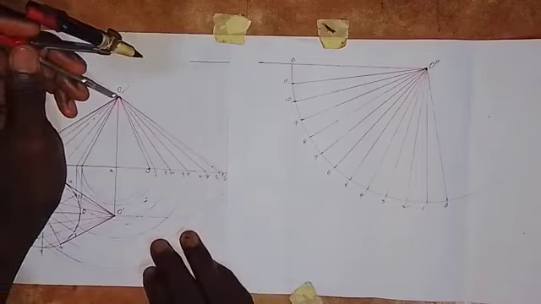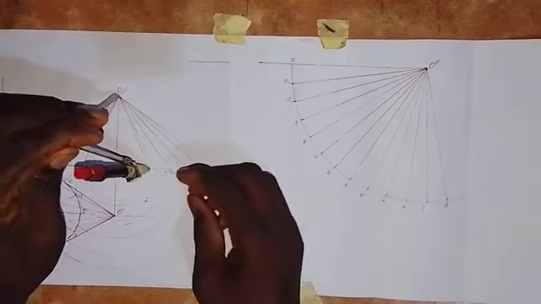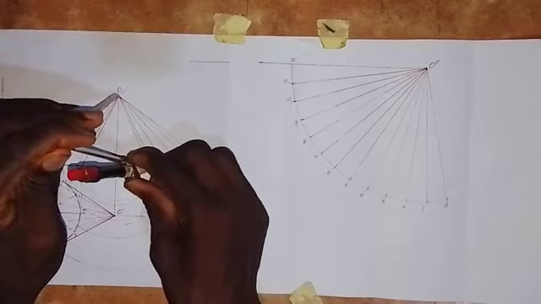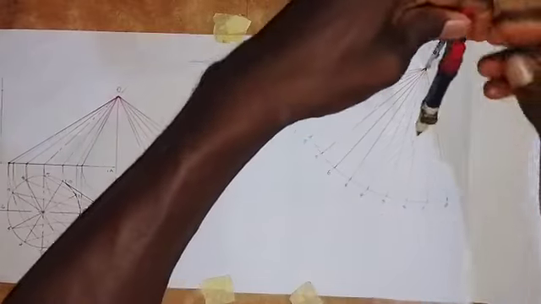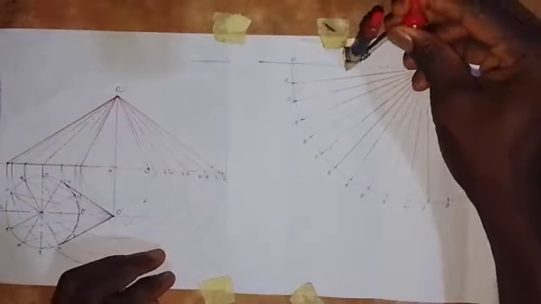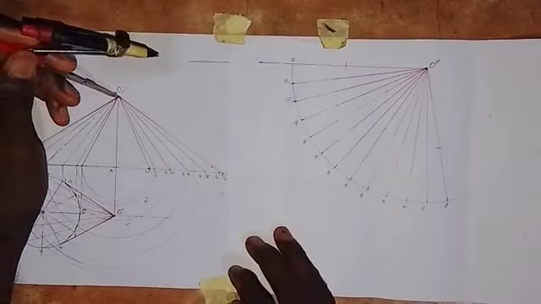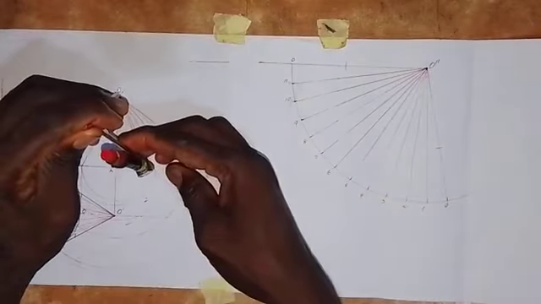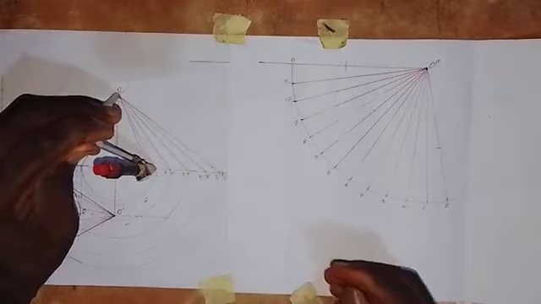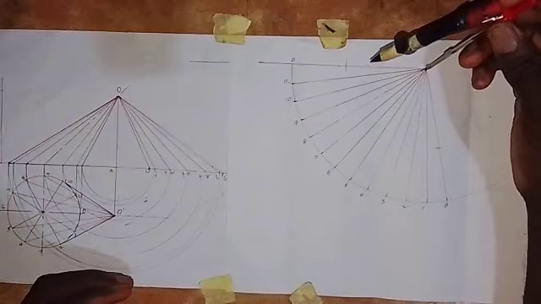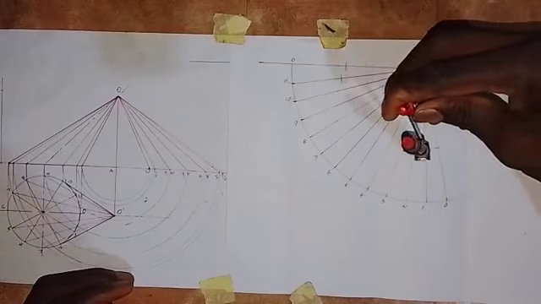So from point O prime here, extend to this 0. Take this distance and put it at this point O prime prime. Then make an arc on line 0. So we have 0 here. Then next we have from point O here to 111. So this is 111. Take this distance, bring it to point O prime prime here. Then make an arc here on 11, and make an arc here on 1.